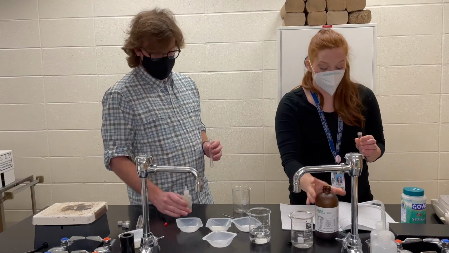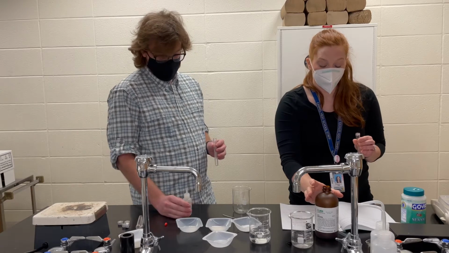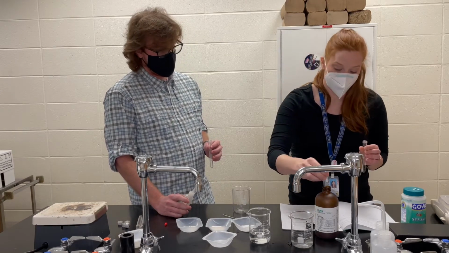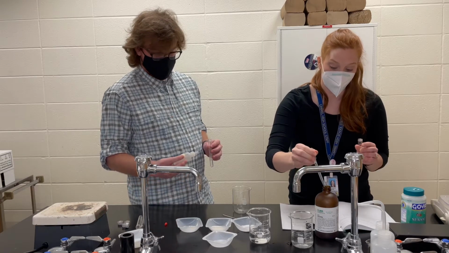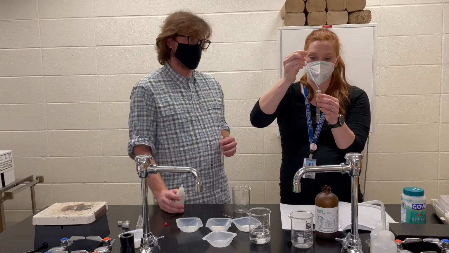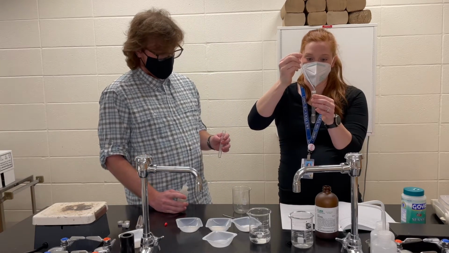This is an organic molecule that I'm going to add in here. I've got a pipette that I'm going to use, and I'm going to add 10 drops of the hexane in here. 2, 3, 4, 5, 6, 7, 8, 9, 10.